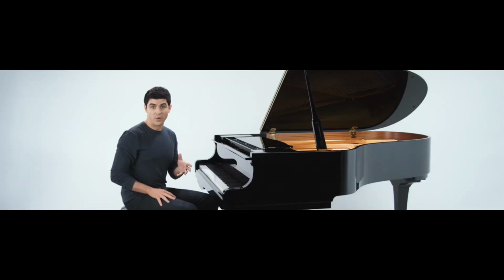Now we know that a three-note chord can be played in three different ways. When the root is the lowest note, it's called root position. When the third is the lowest note, it's called first inversion. And when the fifth is the lowest note, it's called second inversion. Now take some time to play some other chords you know in different inversions.